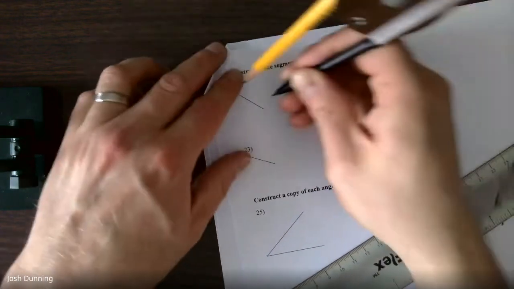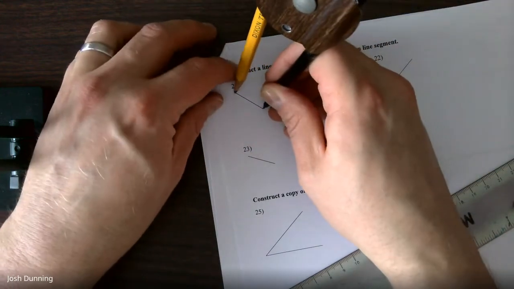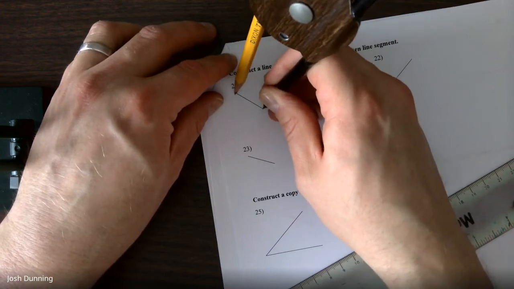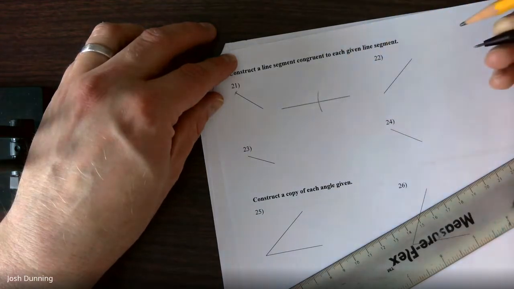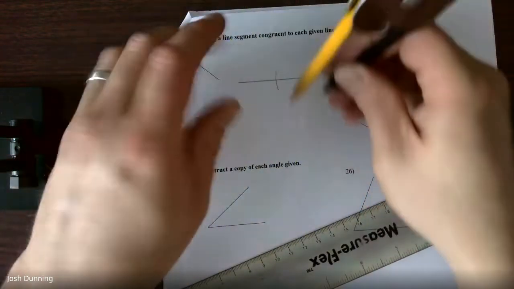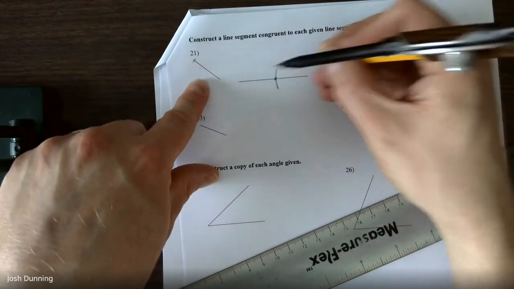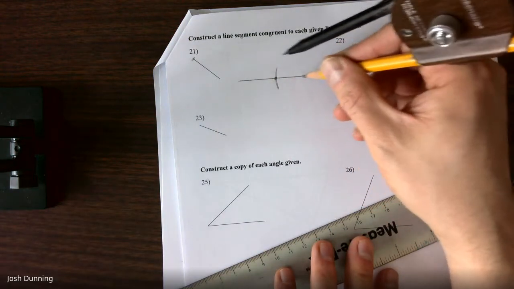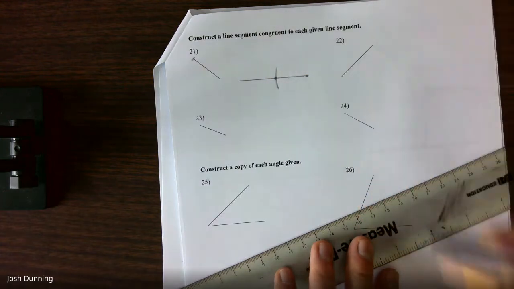So after you draw your line, center your compass on one end and then open it up so it is the length of the original line. Go to either end, put a little mark there. So center it on one of the ends, put a mark there. This copies the length from the original to that segment. You don't have to erase that. You put 2 dots here. That shows whoever's grading it, hey, that's my answer.